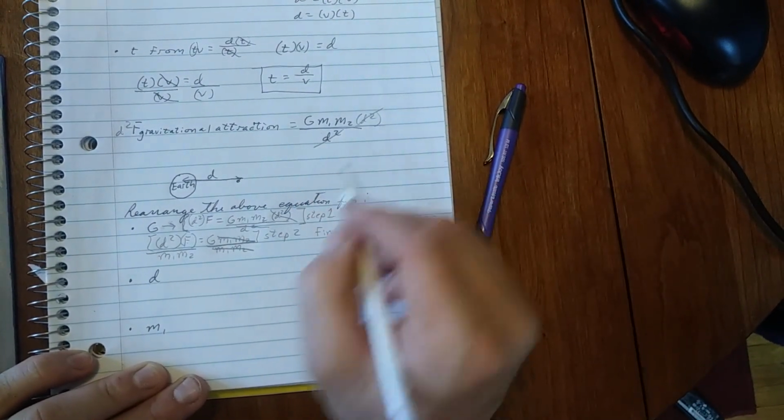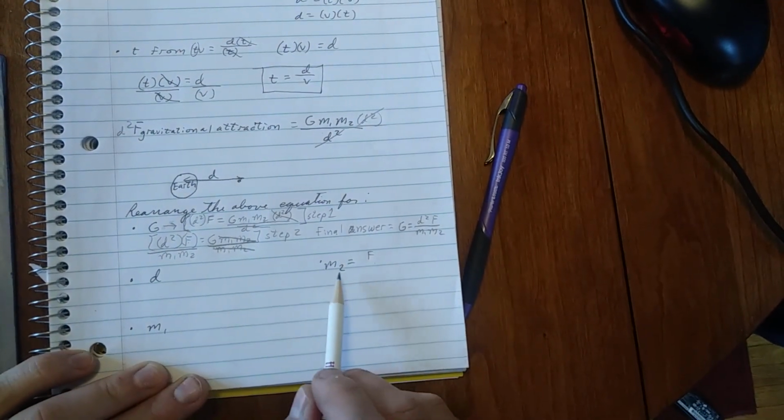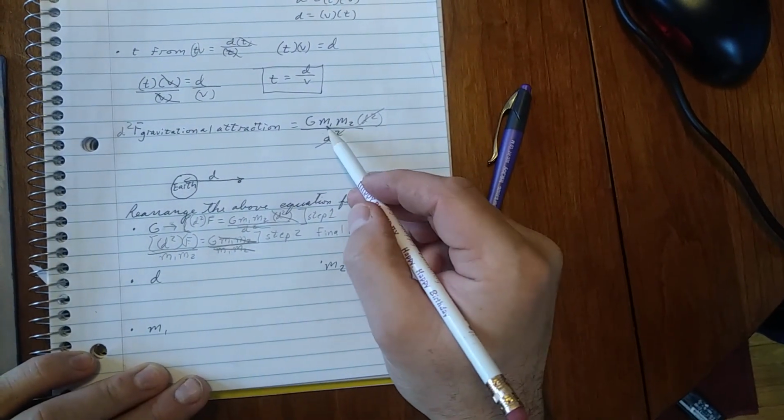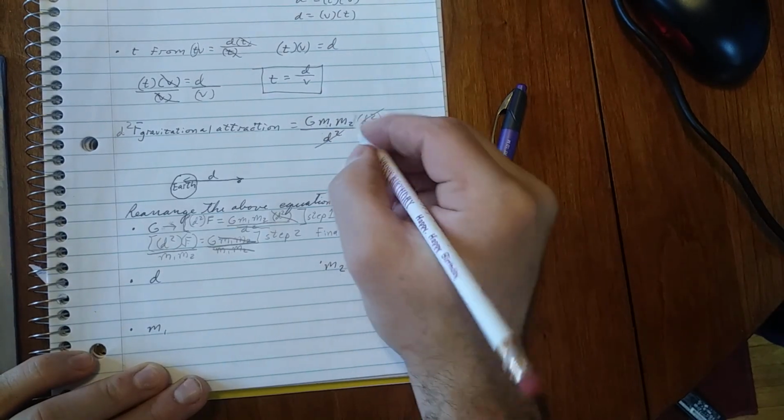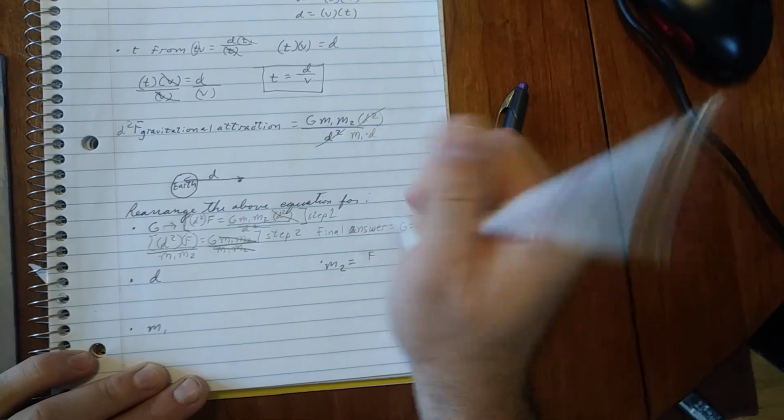That d squared cancels that d squared. And now I'm trying to get m2, so I'm going to divide away m1 times G.